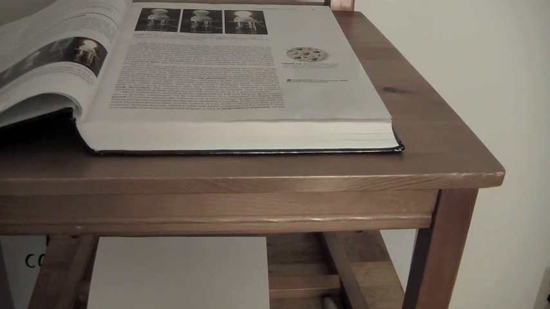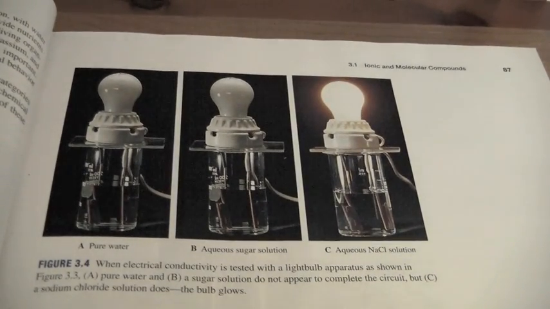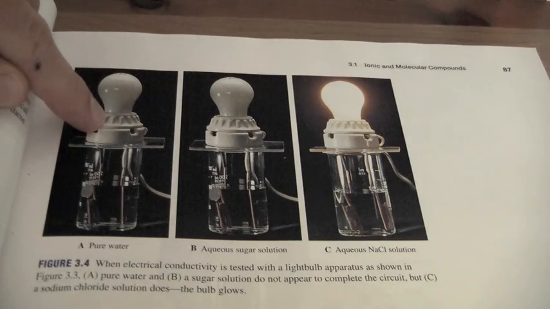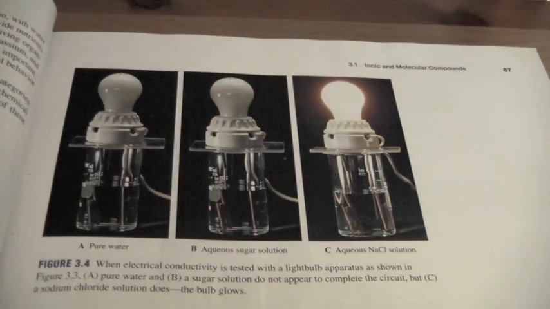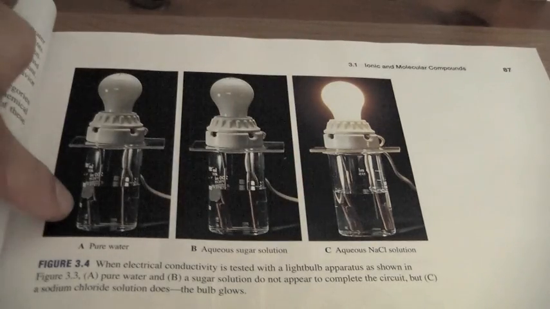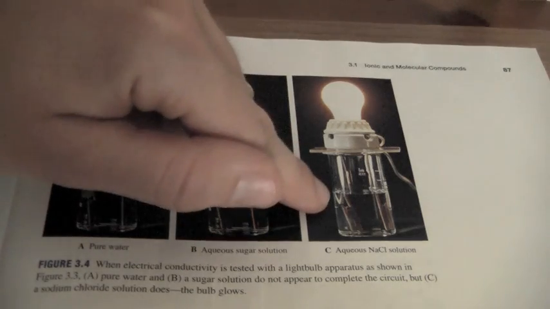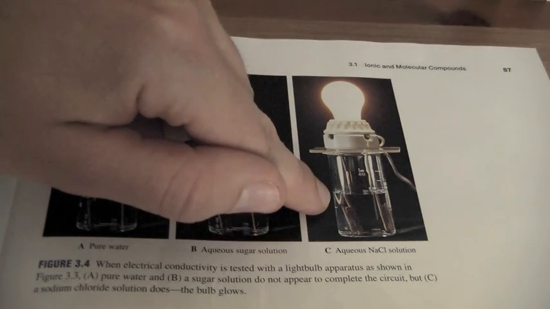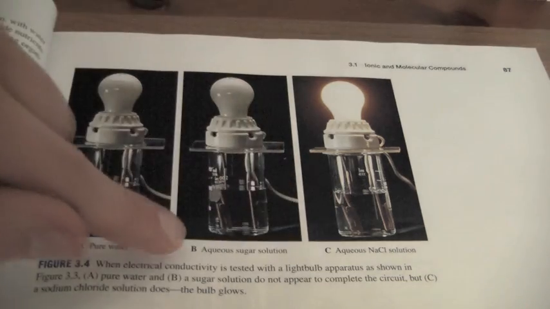Ionic and molecular compounds have various chemical properties and physical properties. Let's turn to page 87 in your text. You'll find this picture. I have 3 light bulbs here. Each light bulb is in a solution, a different solution. This solution is pure water. This solution is an aqueous sugar solution, and this solution is an aqueous NaCl solution, or sodium chloride solution.